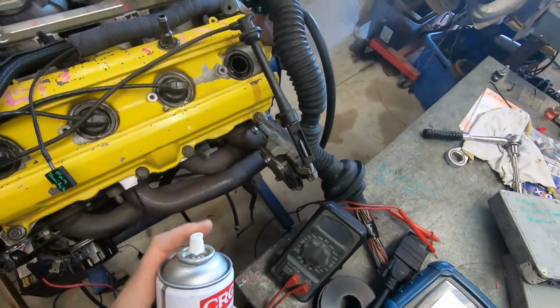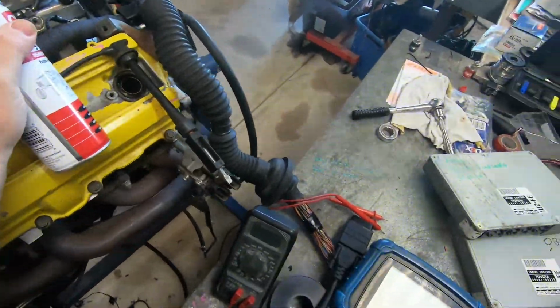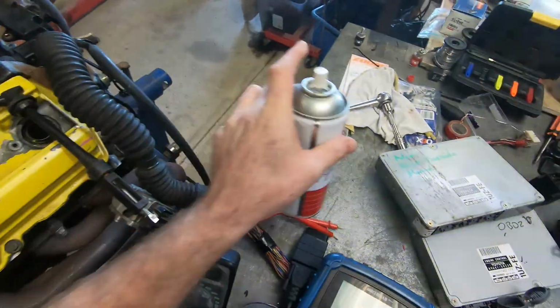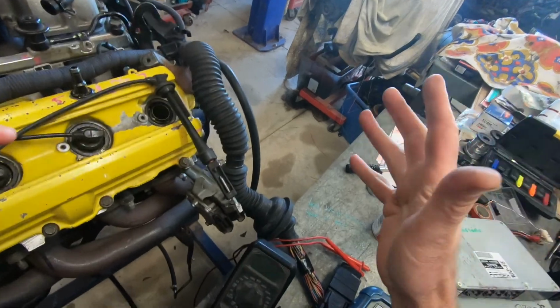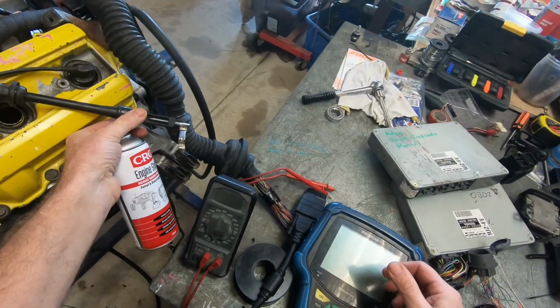Watch for spark. There was spark. Hopefully we saw it. Okay, this time.